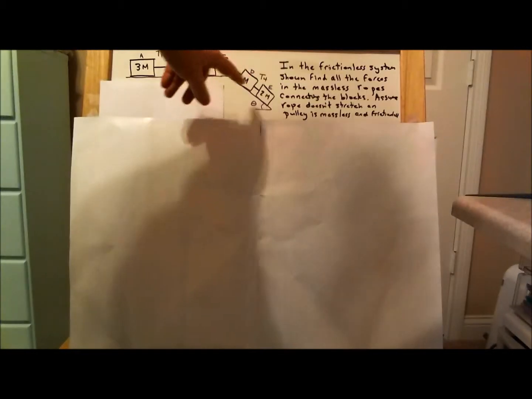In this sliding block problem, we have a frictionless system, shown with all these masses connected by ropes. We assume that the rope is massless, the pulley is massless, and there's no friction anywhere on the rope or on the ground. We assume the rope doesn't stretch. The question is, what are the forces in all these ropes connecting all these masses?